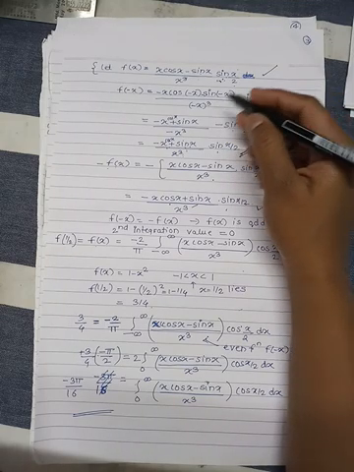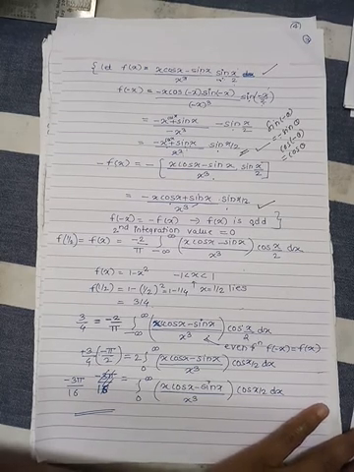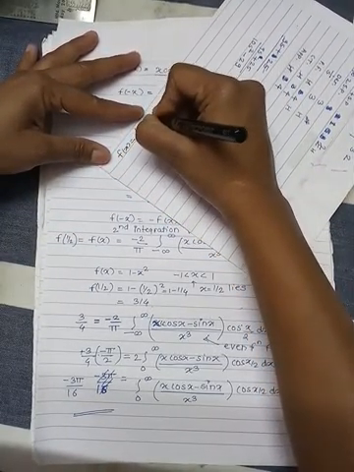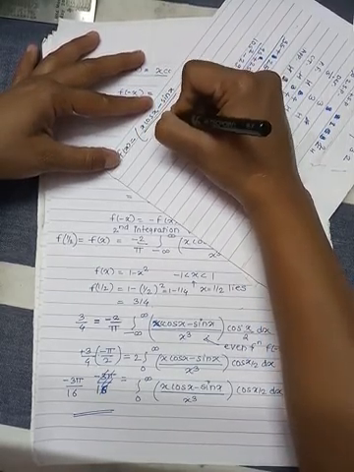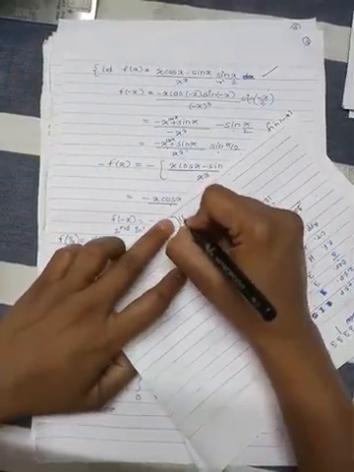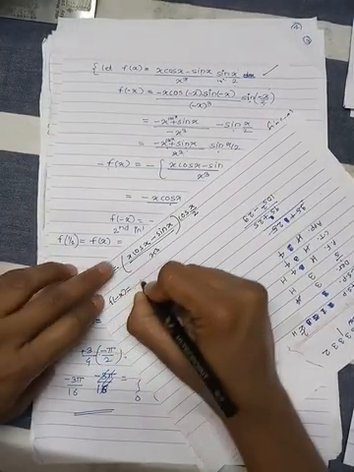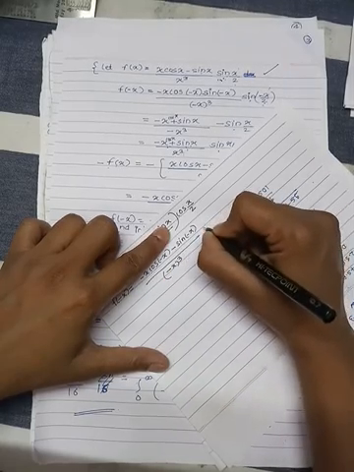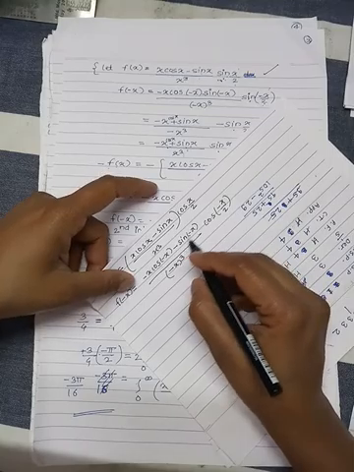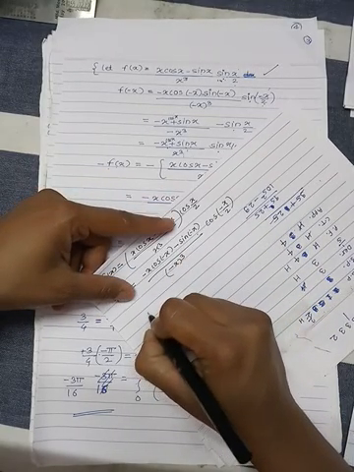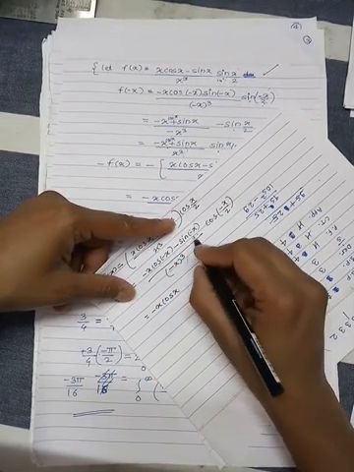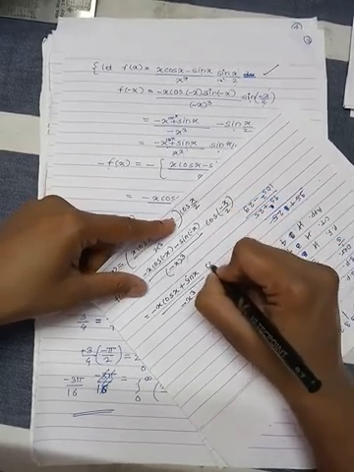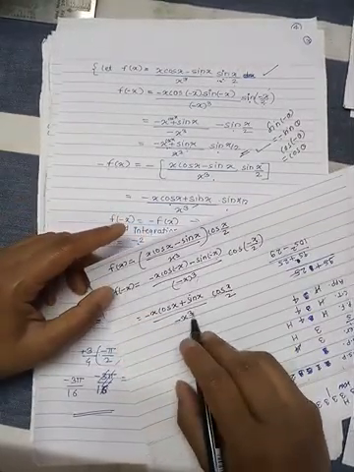By simplifying, I can show you whether this function is even or odd. f(x) equal to (x cos x - sin x) upon x cube into cos(x/2). So calculate f(-x): (-x cos(-x) - sin(-x)) upon (-x) cube cos(-x/2). Use the sin formula: sin of -theta is -sin theta, cos of -theta is cos theta. So we get -x cos x. Sin of -theta is -sin theta, that minus sin, this minus sin will be plus. So plus sin x upon (-x) cube, which is -x cube. Cos of -theta is cos theta, that is cos(x/2). So this is your f(-x).